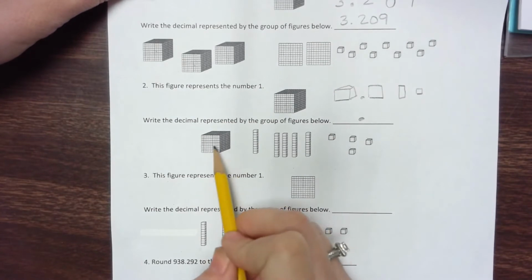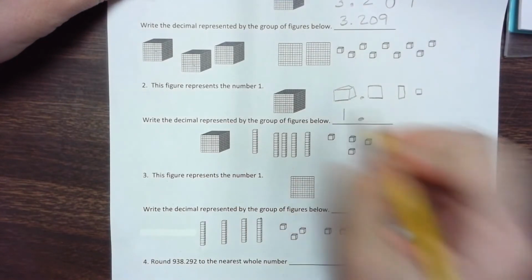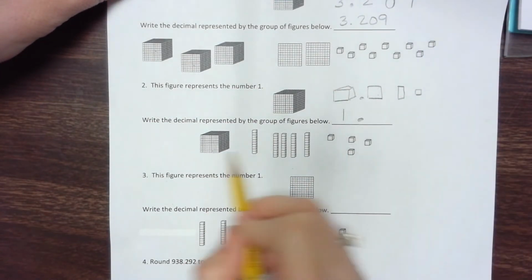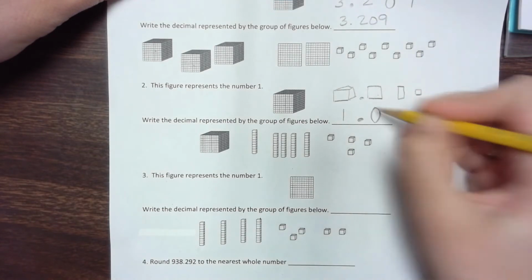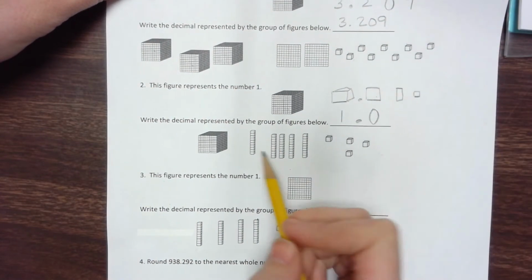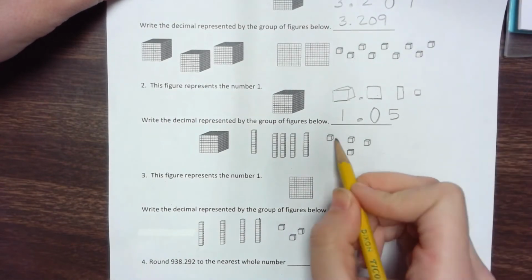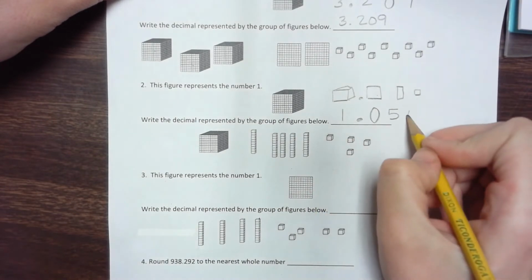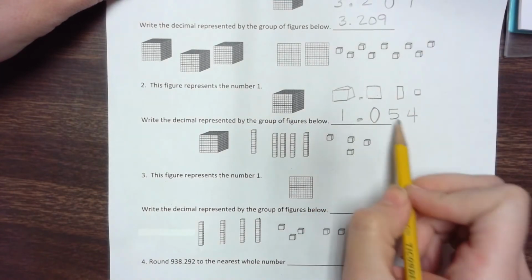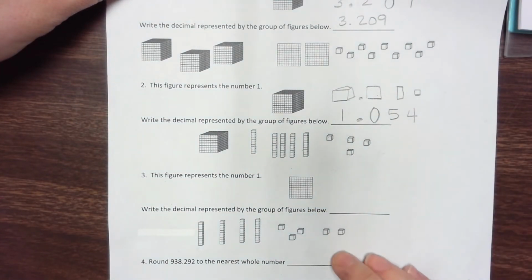Do we have any cubes? Yes, we have 1. Do we have any squares? No, so we place a 0. Do we have any sticks? Yes, 1, 2, 3, 4, 5 sticks. How many tiny guys? 1, 2, 3, 4. So our answer is 1 and 54 thousandths.